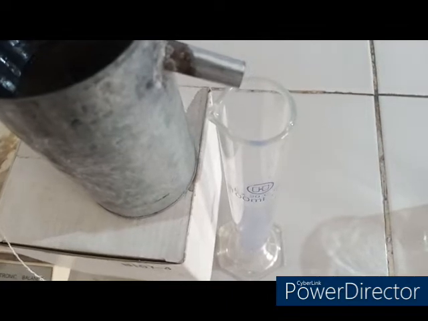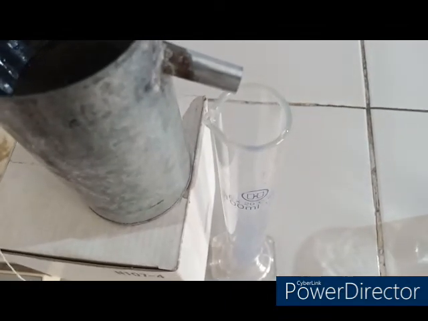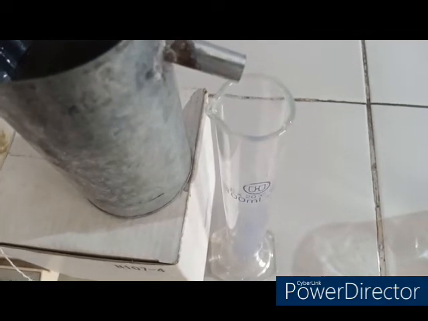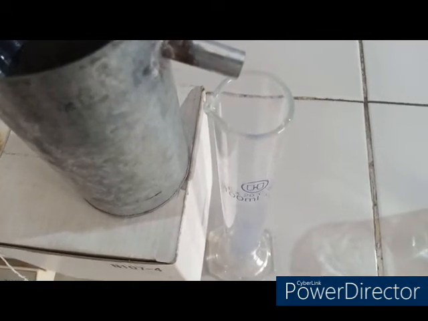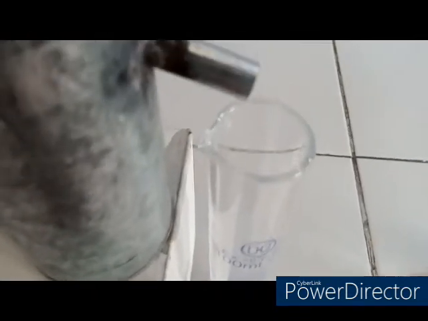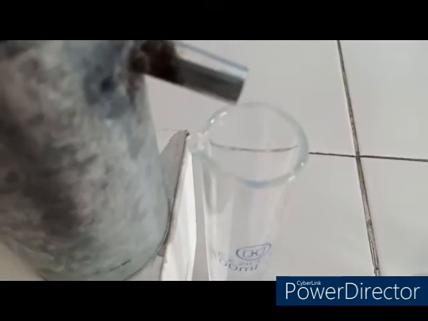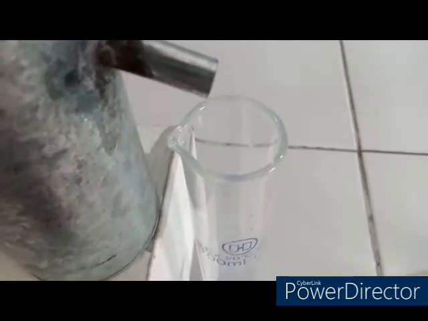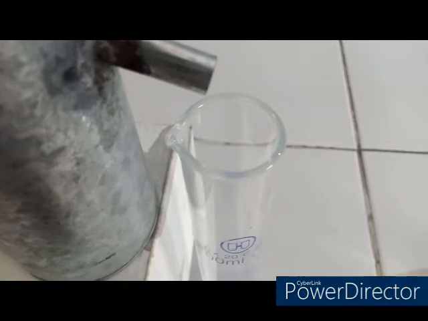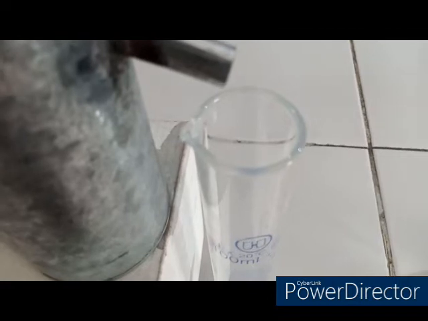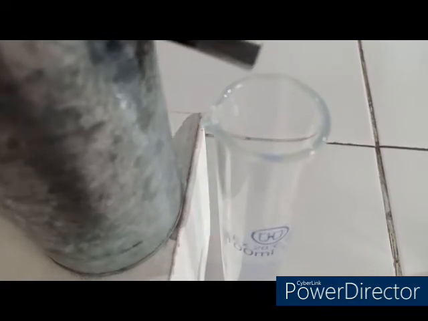You can see as it's dropping. Okay, still dropping. Just be patient while the drop finishes, because it's important that we collect all the water, because these small drops can affect the volume, even if it's by 0.1 mil.